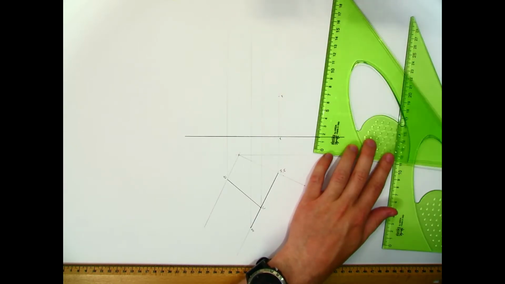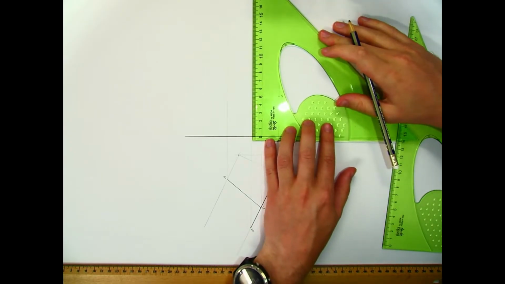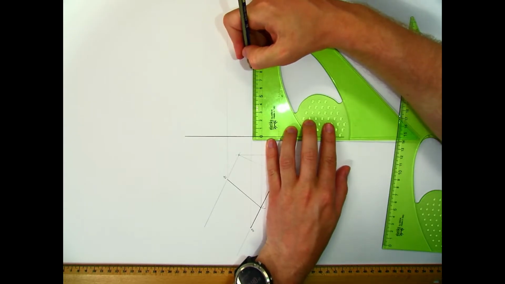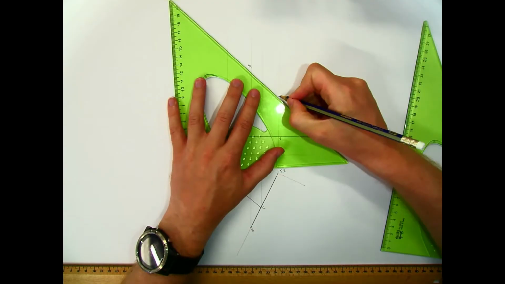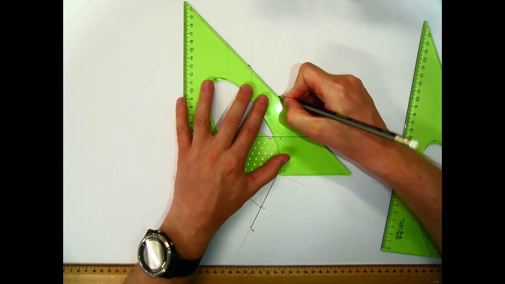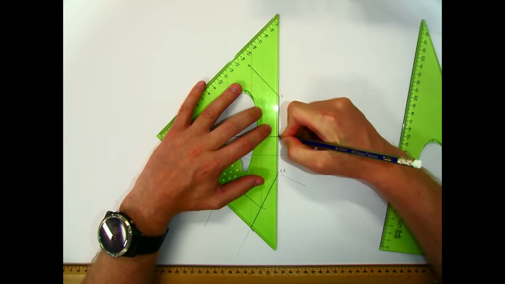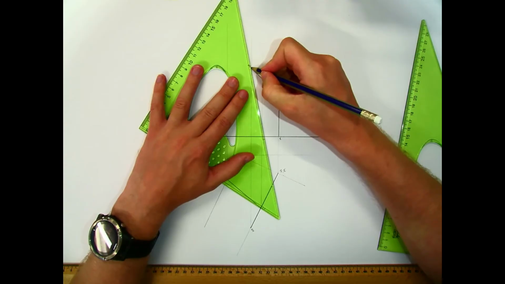There is F, and B is going to be 35 above that, so 85 total. So that's B, E, and F. C is on the ground, so I can join B to C.